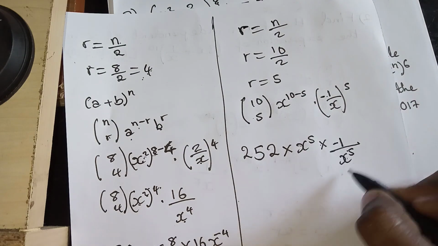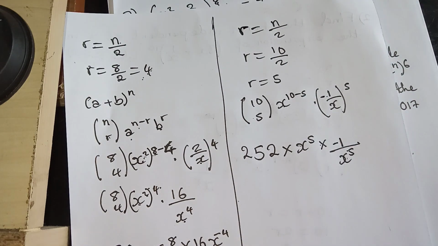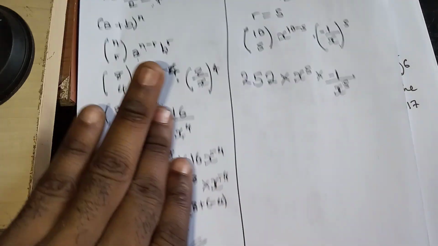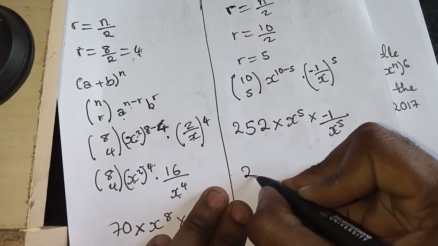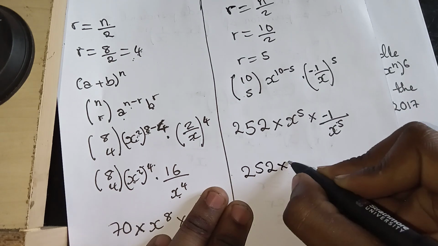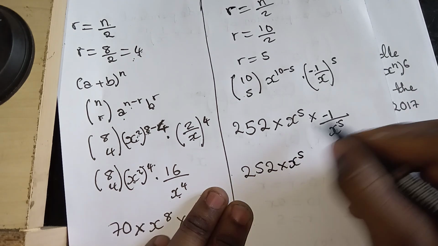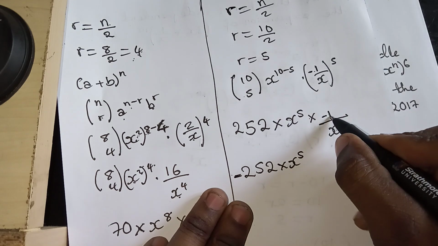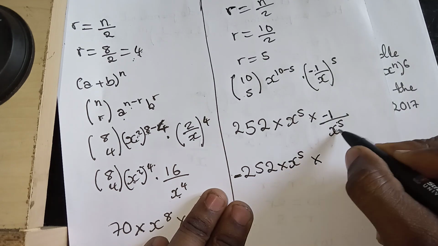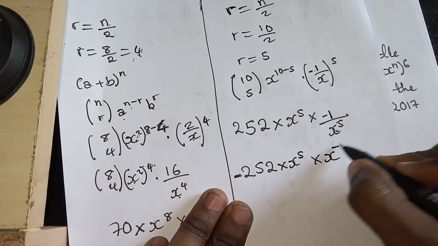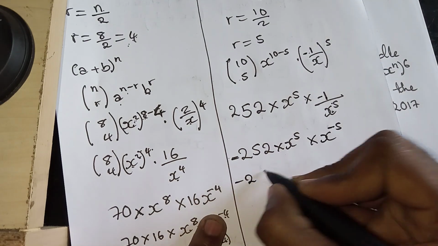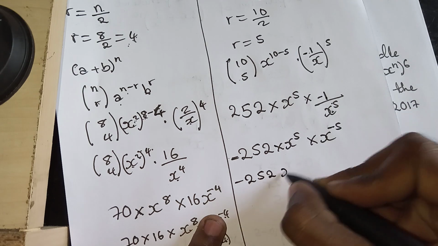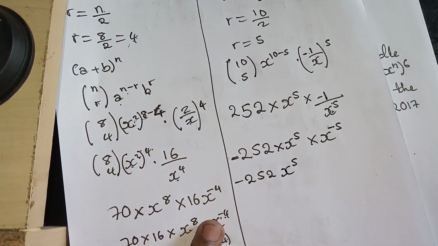So you can even cancel them out, but just to maintain the same method we used here, let's just say x to the power that, of course this will be a negative because of this. Then we can write this as x to the power negative 1. And then we have 252x to the power 5.